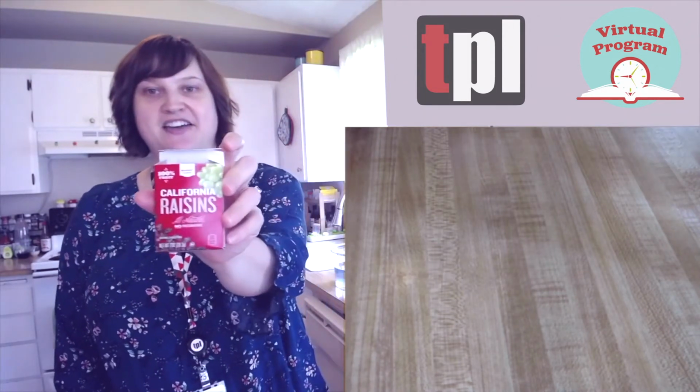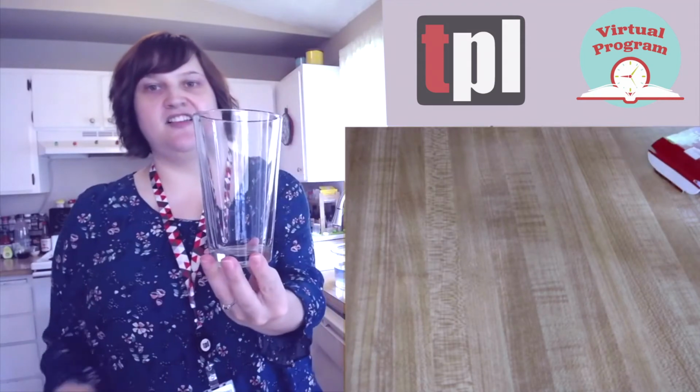So our materials are pretty simple for this one. We have some raisins, a clear glass. You can use a mason jar if you want as well. And then I have clear carbonated soda. So this is what I had on hand. You can use really any type of carbonated liquid, so sparkling water, a different type of soda. Clear color is best because then you can see the raisins really well. It's very important that it has to be carbonated.